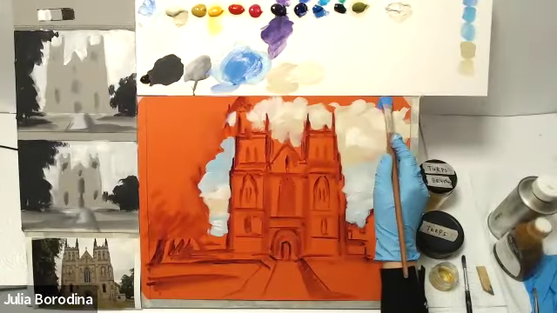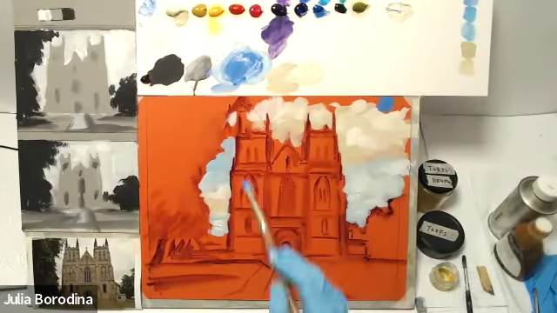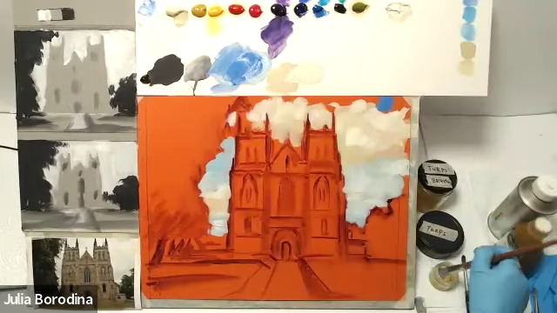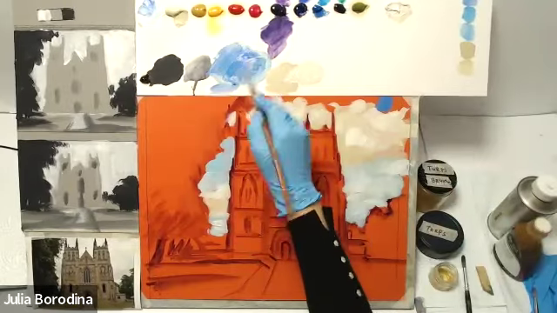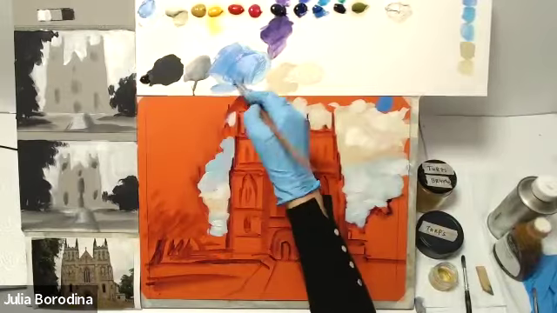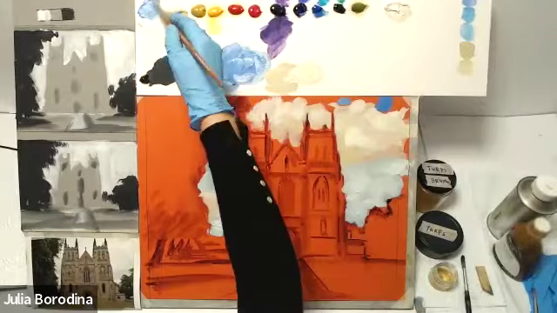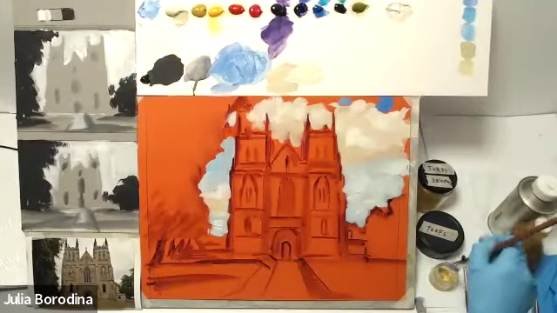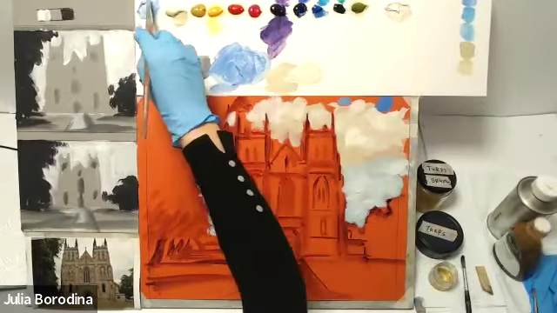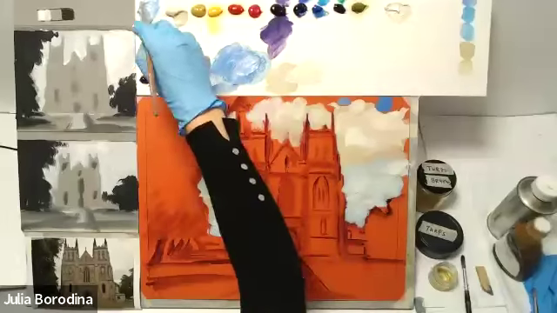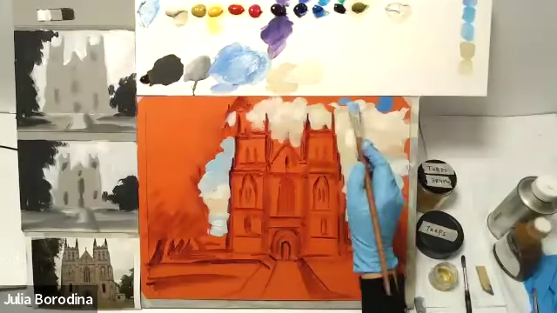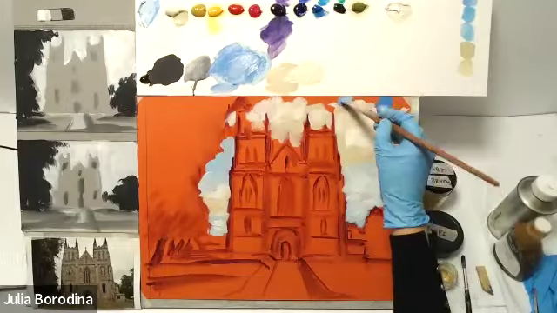I'm going to put it as it is and see how that goes. I think it's going to be too strong. Yes, but I can always tone it down later. Still a little bit too strong. Okay, it's a bit better.